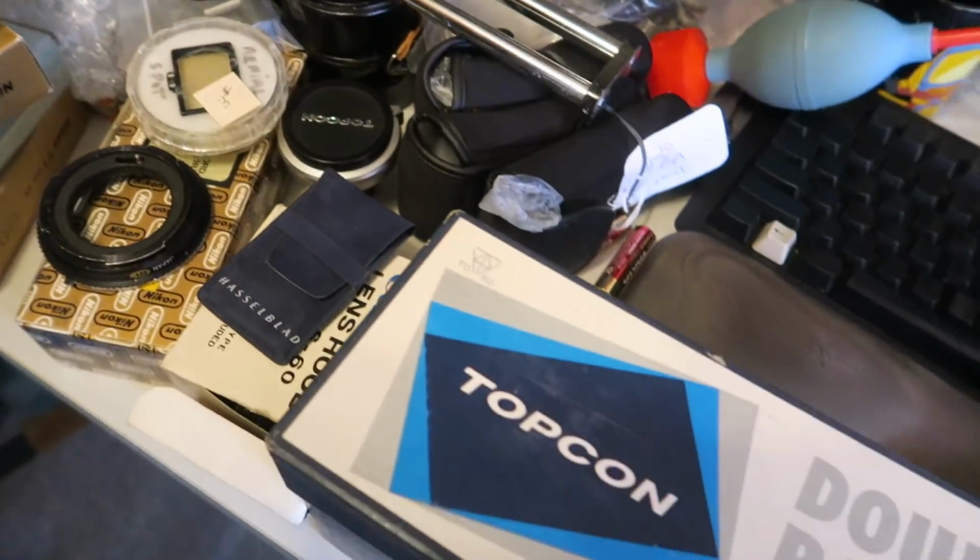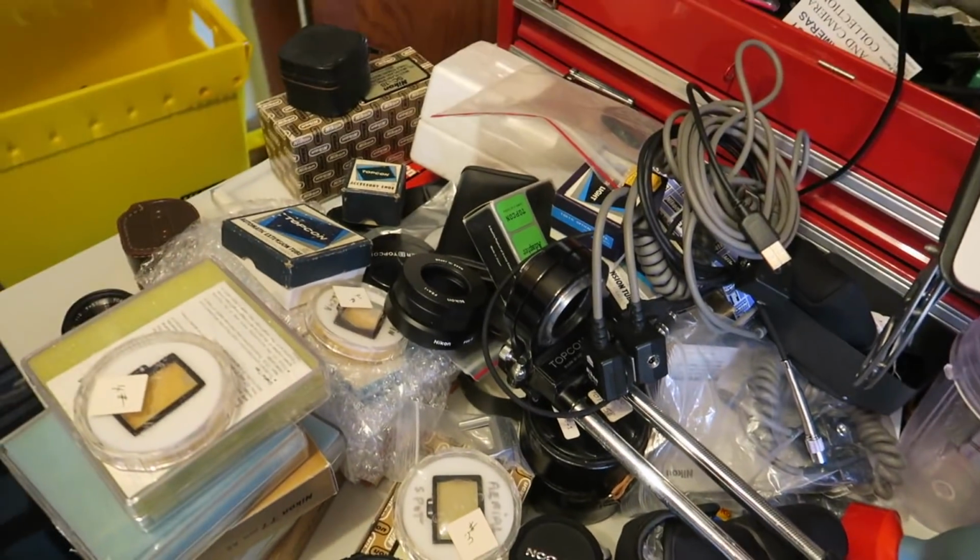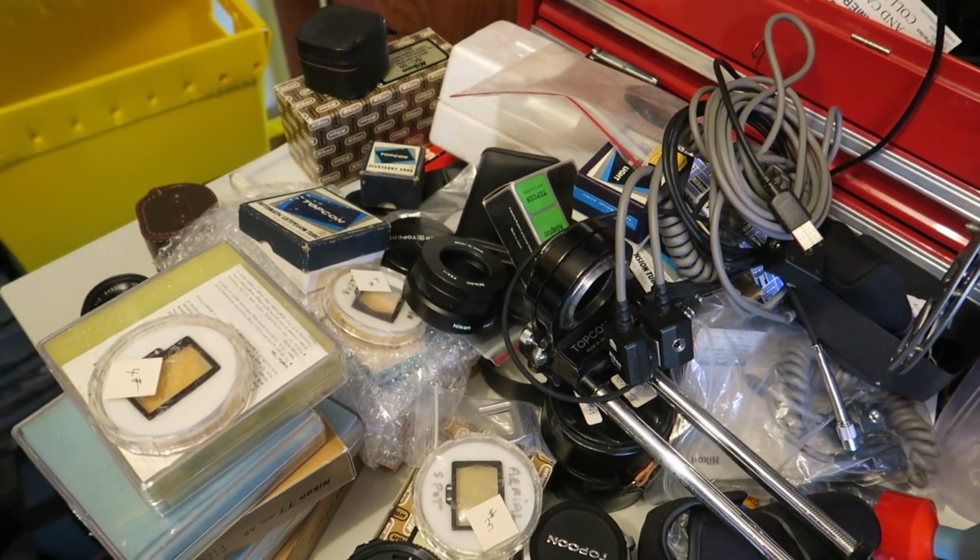That is really nice, really cool. We don't find a lot of it. I'm pretty excited to get this stuff listed. So there it is. Let's get it pictured and then up and listed.